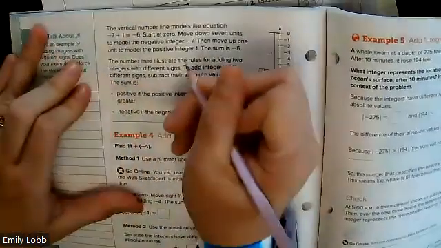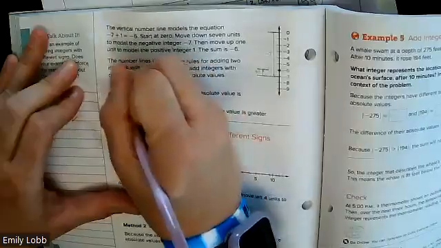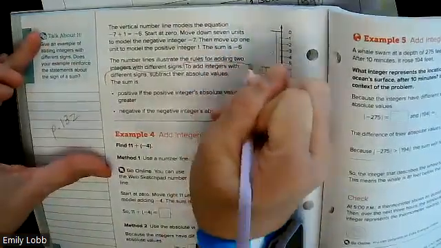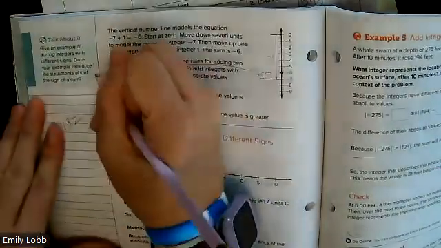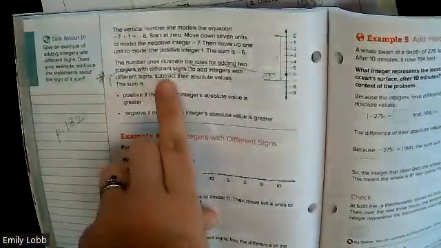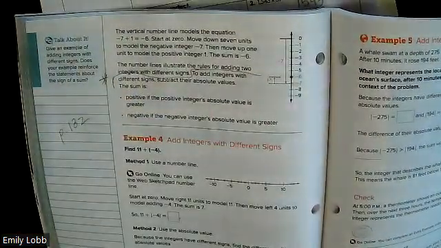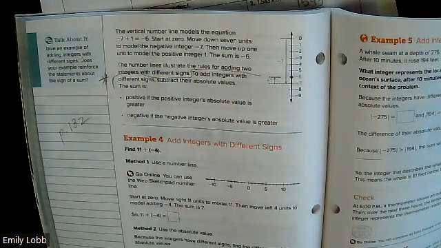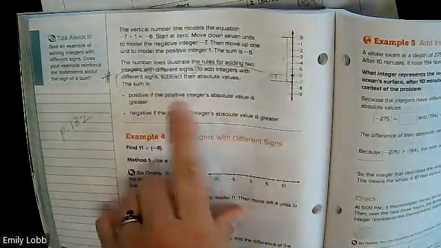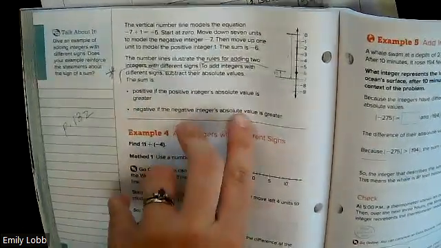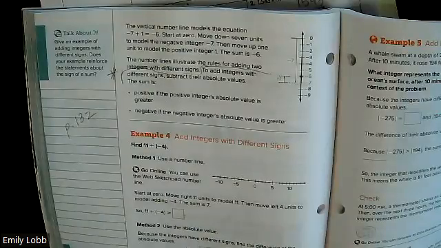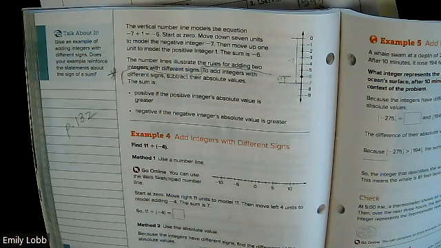To add integers, this is the most important thing you need to know. This is page 132. Do you have a book yet? You got your book? Awesome. With different signs, we subtract, right? That's why I say we find their difference, subtract their absolute values. If the positive integer's absolute value is greater, then our answer is positive. If the negative integer's absolute value is greater, then our answer is negative. Remember how we checked which one's bigger? That's the sign of our answer. Is it all coming back to you now?